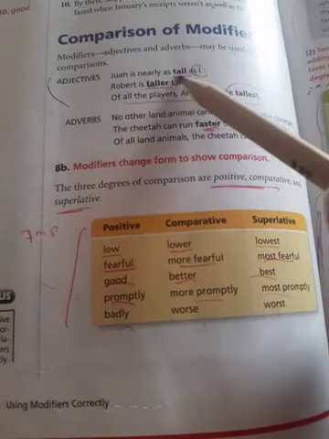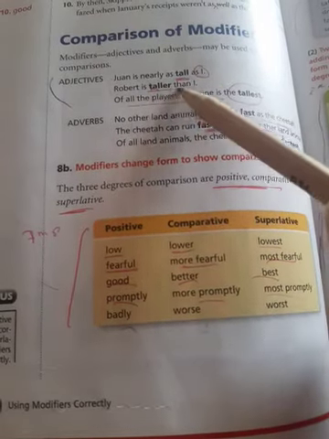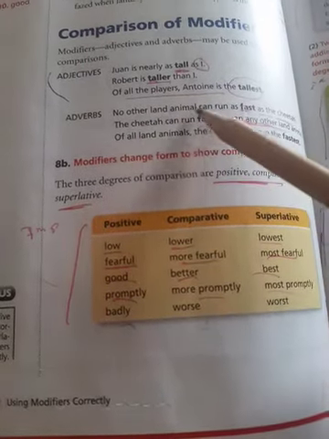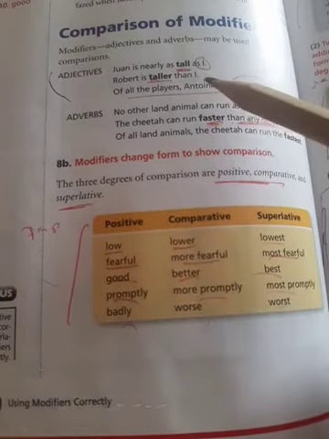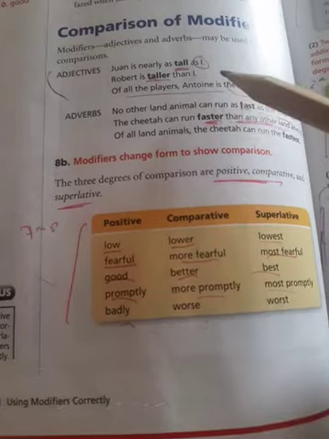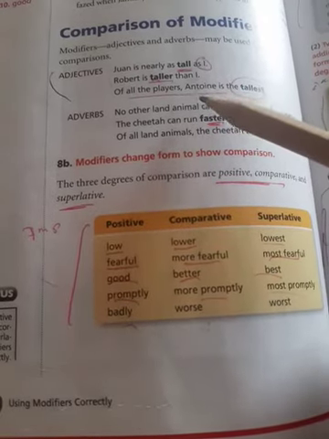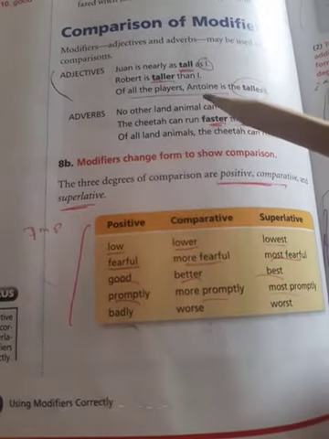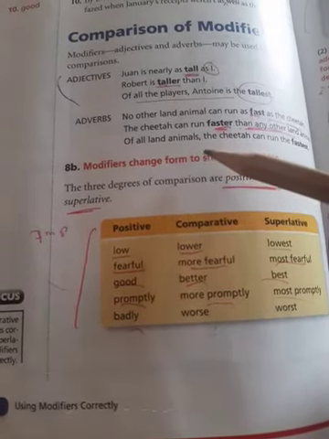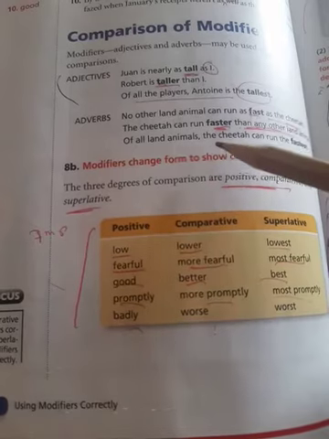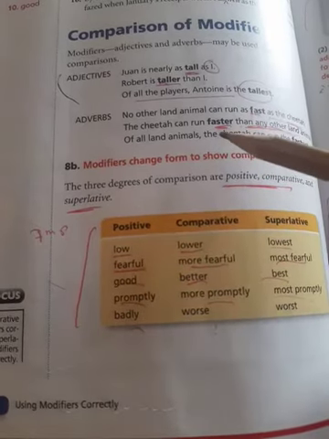One is nearly as tall as I. Robert is taller than I. No other land animal can run as fast as Chia. So when you compare between two people, two animals, two things, you can use adjectives or adverbs. And you have to know that there are some specific rules you have to follow when you use comparison structures.